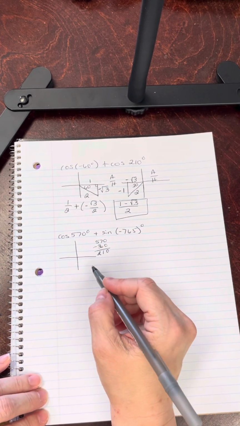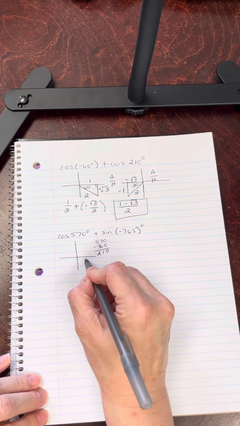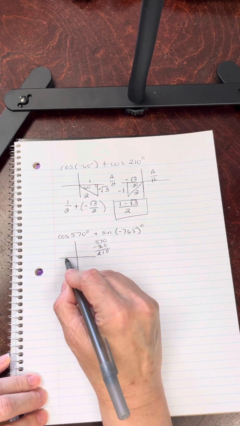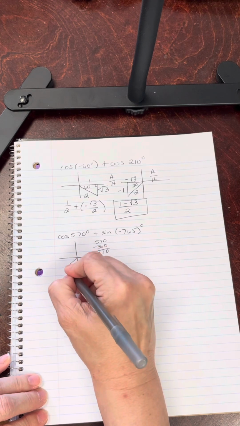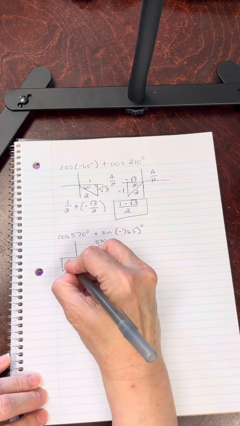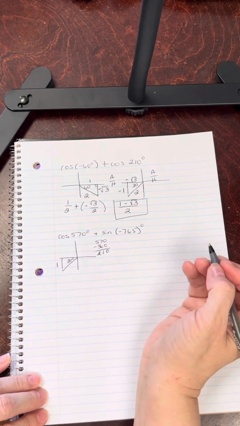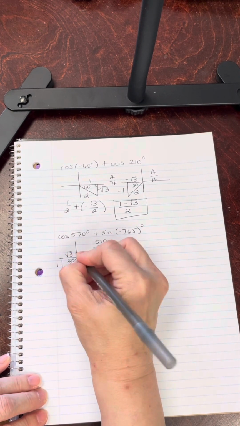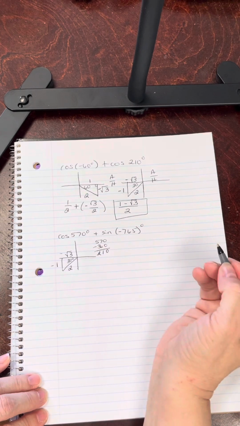I'm just going to go back to 0, 90, 180, didn't reach 270. So I'm past the 180 by how much? 30. Opposite the 30 is 1. Adjacent will be the root 3. They're both negatives. Hypotenuse will be 2.